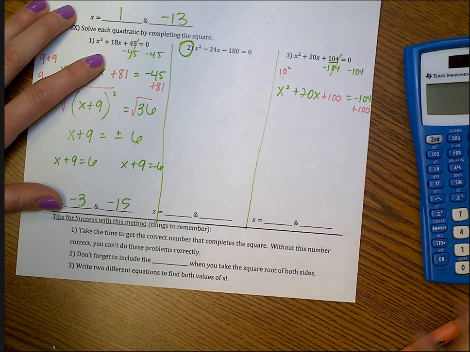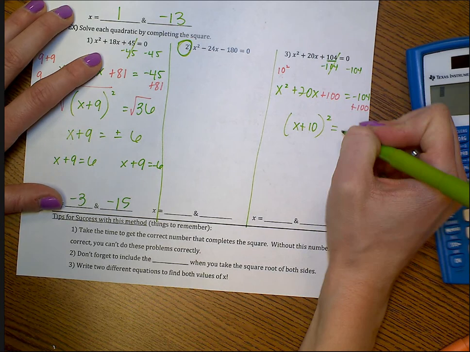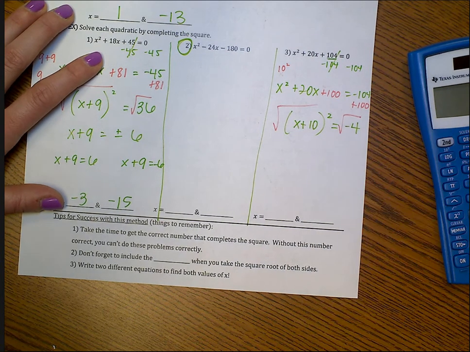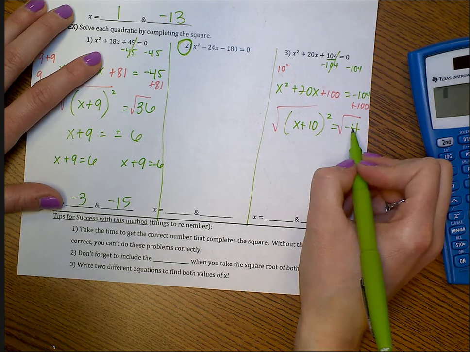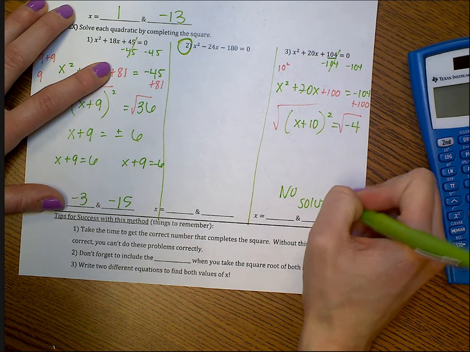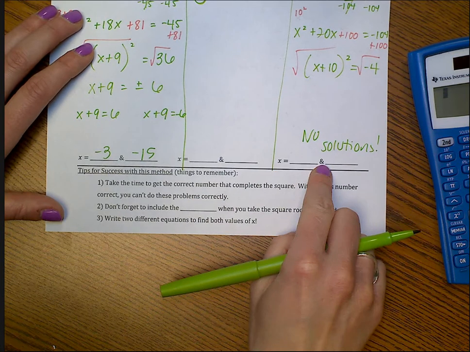All right, let's rewrite this. So that would be (x + 10) squared equals negative 4. I'd take the square root, and I would stop right there because I can't take the square root of a negative number. So I know this has no solutions. Yay, that's easy. So if I were to graph this, this parabola would never cross the x-axis.